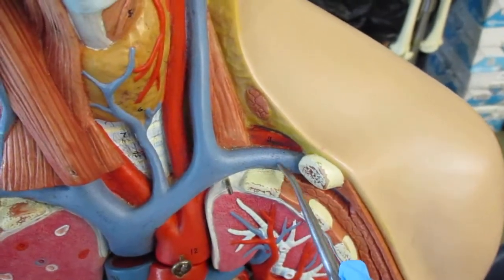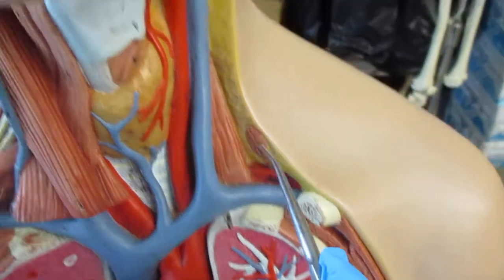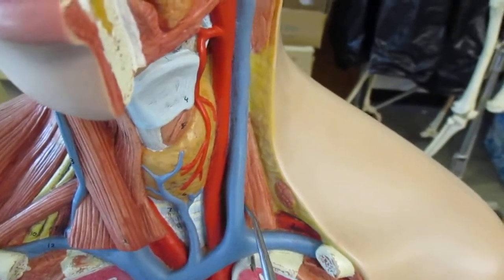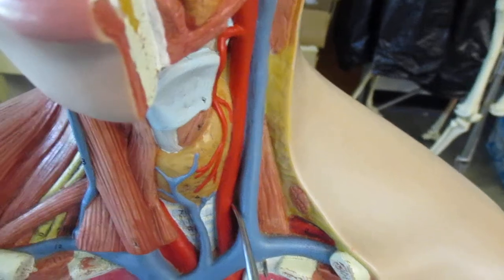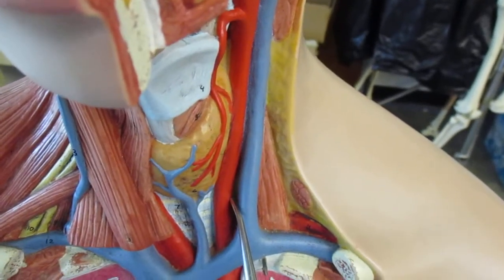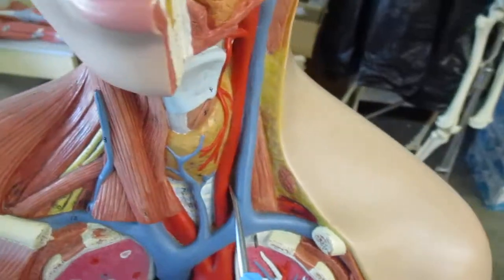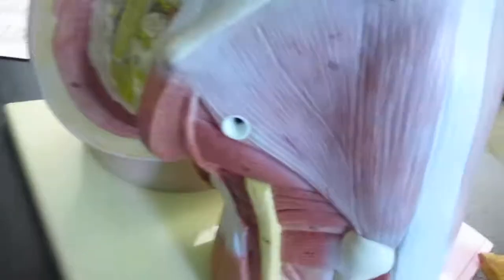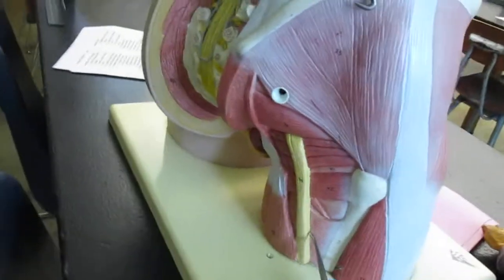The subclavian vein, this structure right here. Jugular vein right here, right beside the common carotid artery. And then we have the sciatic nerve. The sciatic nerve is going to be this structure right here.